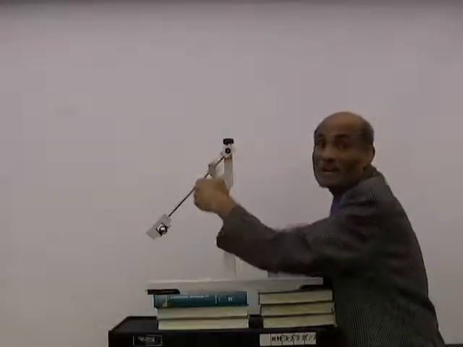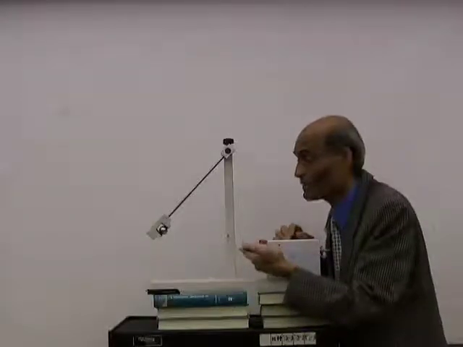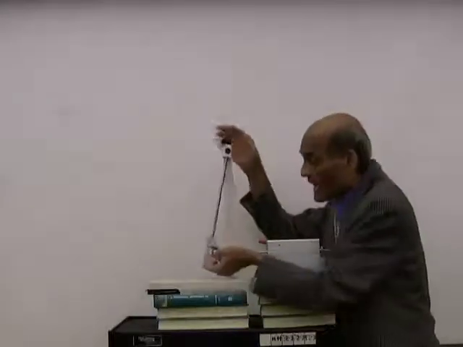You are given the length of the pendulum. What we need to figure out is the initial velocity with which this ball was fired. Now, if you notice, when the ball is fired, it has a velocity. That means there is an initial momentum, and with that momentum there is a collision.